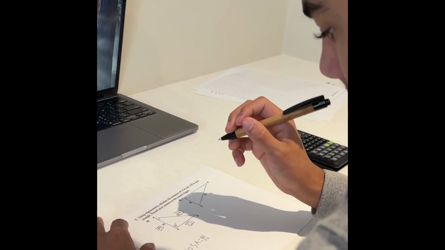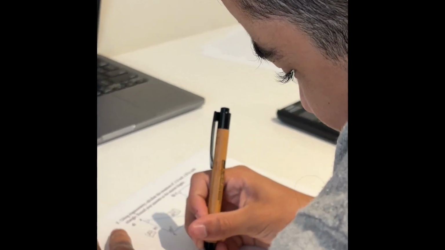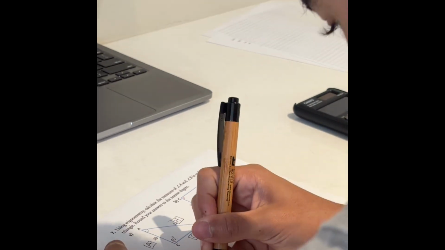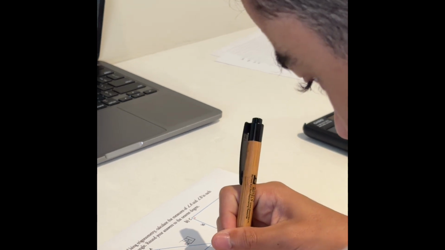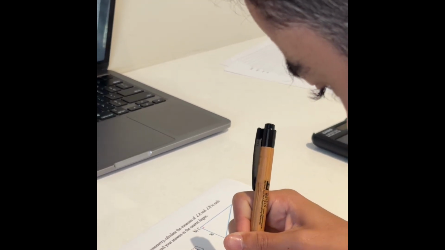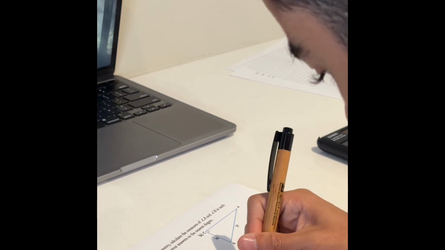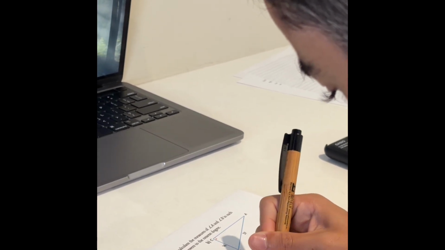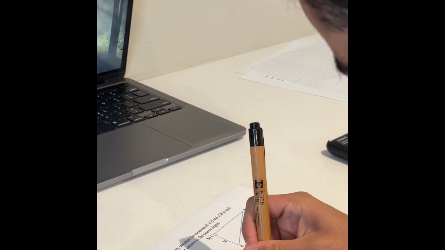And then we want the A alone, so A equals cosine inverse, bracket 20 over 32, and then close the bracket.